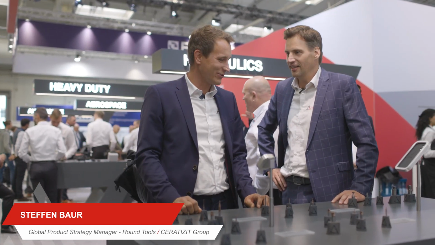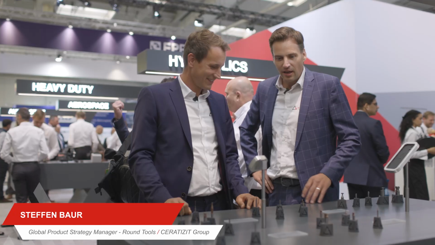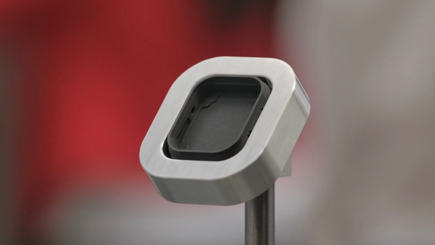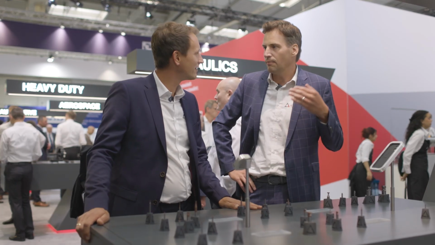Let's talk about consumer electronics. Yeah, for sure. What do you show here? Yes, if you look here at our examples in consumer electronics, we have a few different materials. Here, for example, we have an aluminium case. Here we have a titanium case, but you can also find many different materials like plastics.